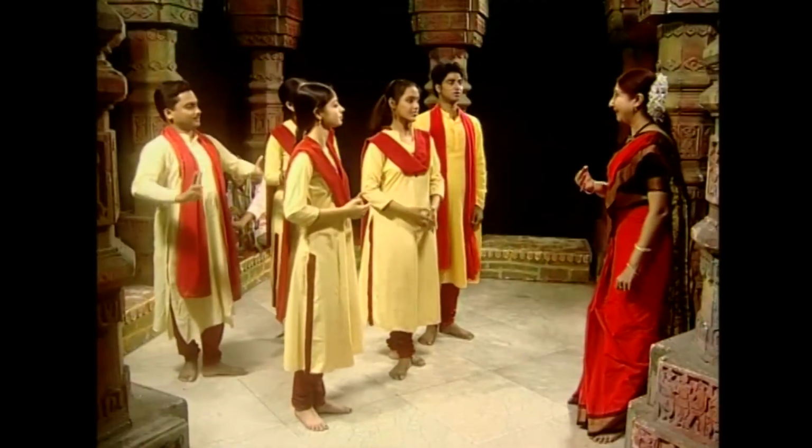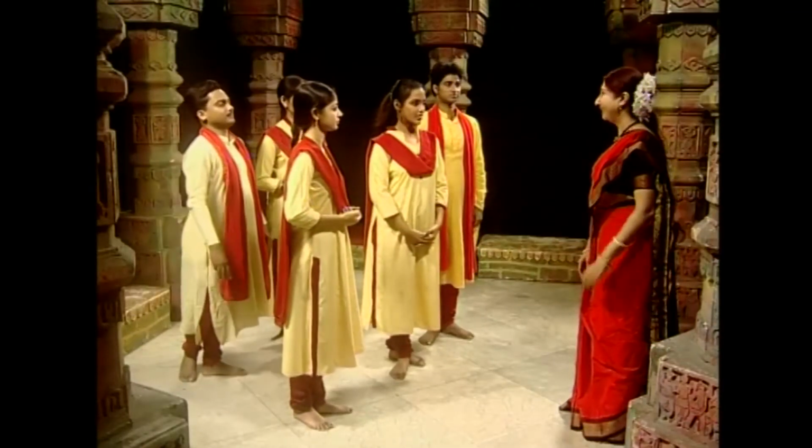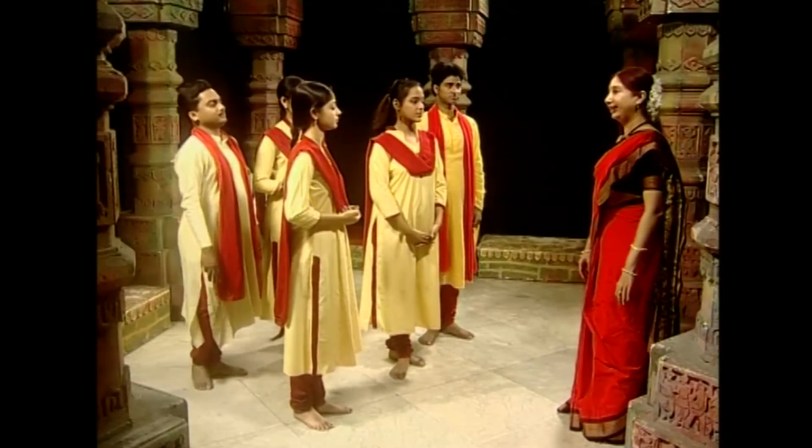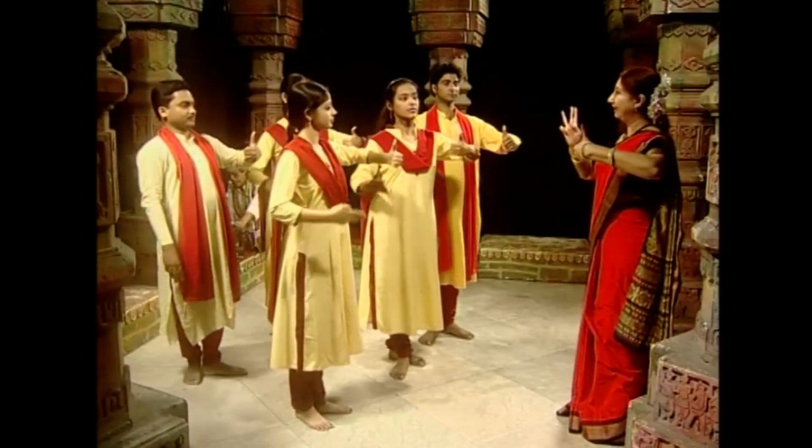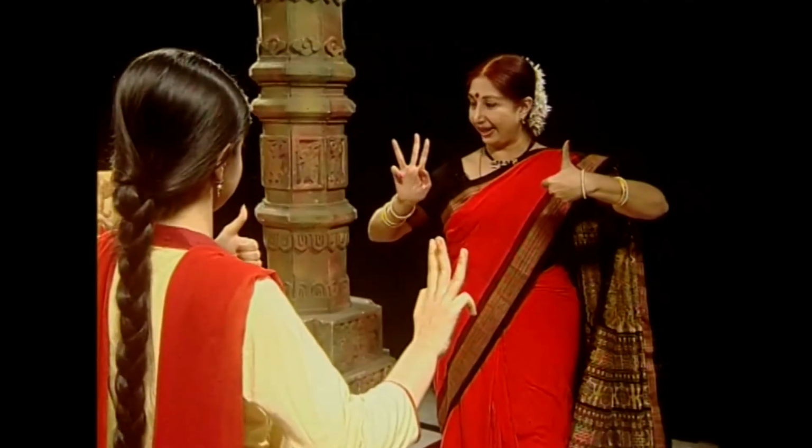So experts in drama, that is Bharatas, tell us that for Shani we have the Shikhara on the left and the Trishula on the right.